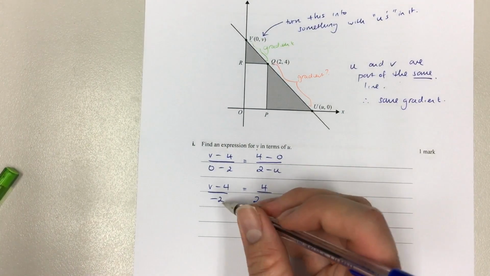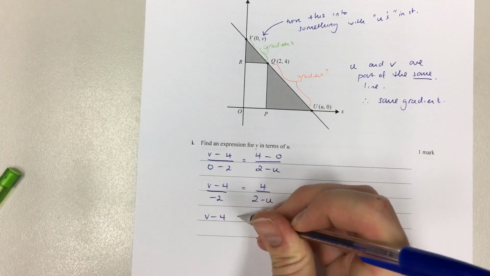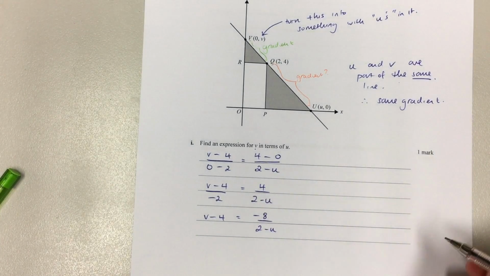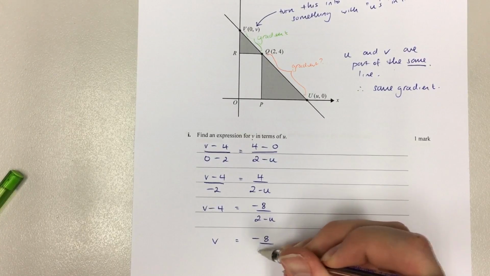And then what we'll do is multiply both sides by negative 2, to get V minus 4 is equal to negative 8 over (2 minus U). And then we'll add 4 on both sides.